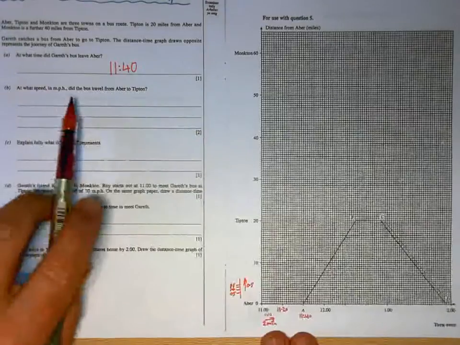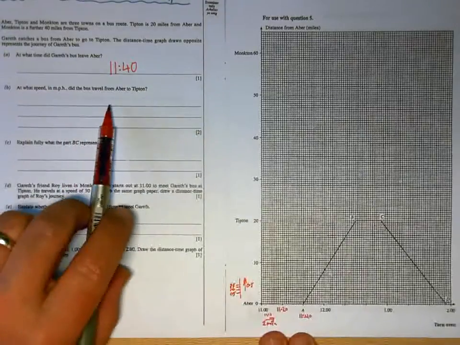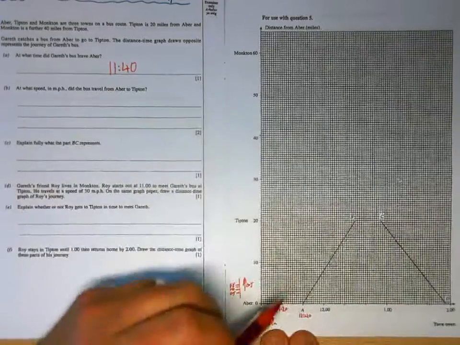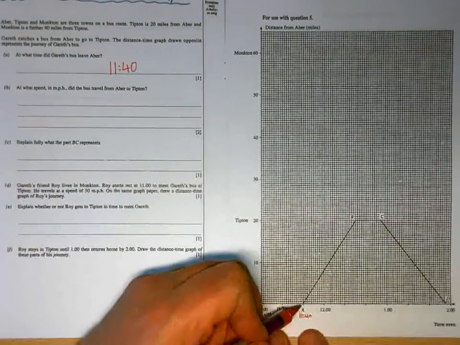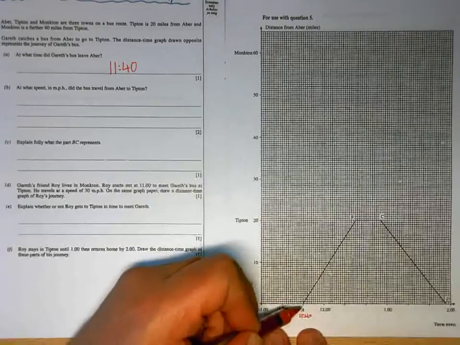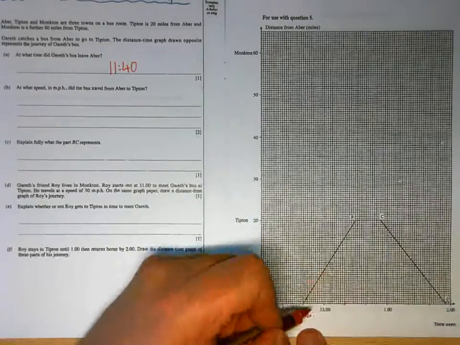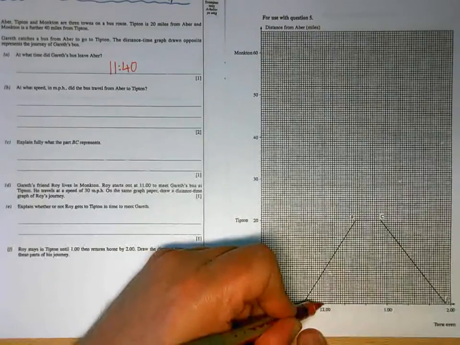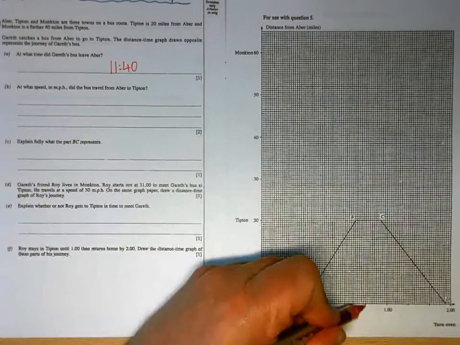At what speed in miles per hour did the bus travel from Aber to Tipton? Well, it starts there, and the easiest way to work out its speed is to find out how far it's travelled in an hour. So an hour from there would be 20 minutes, 40 minutes, 60 minutes.